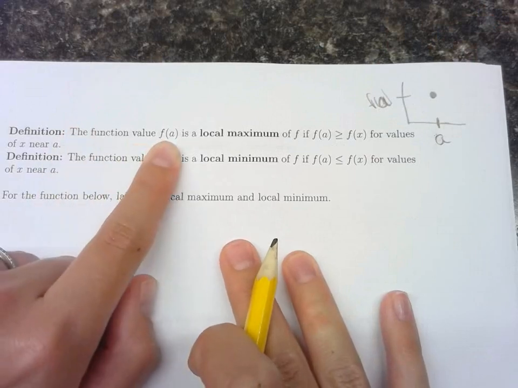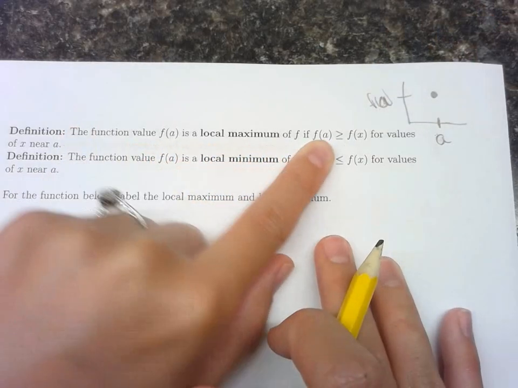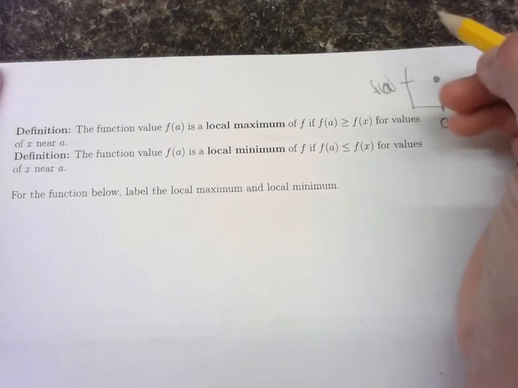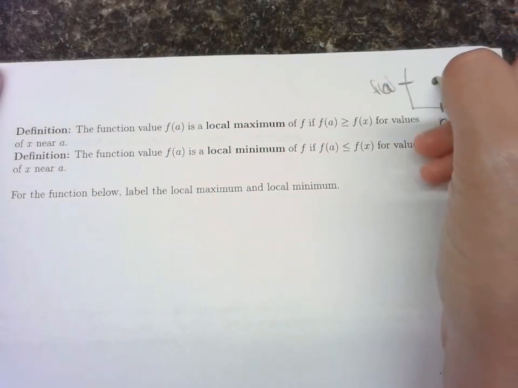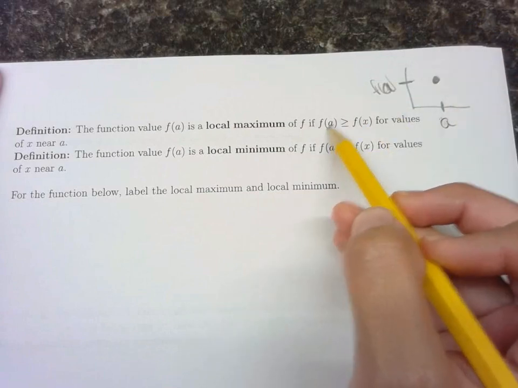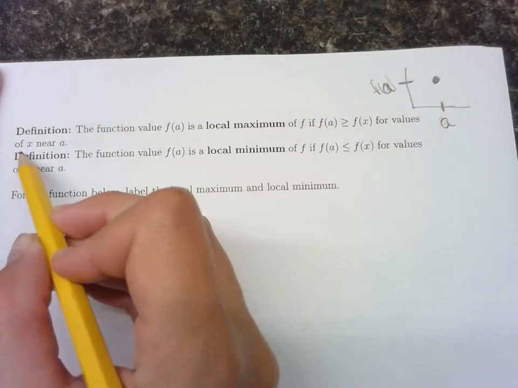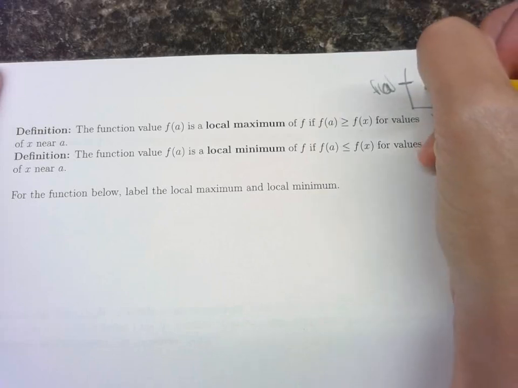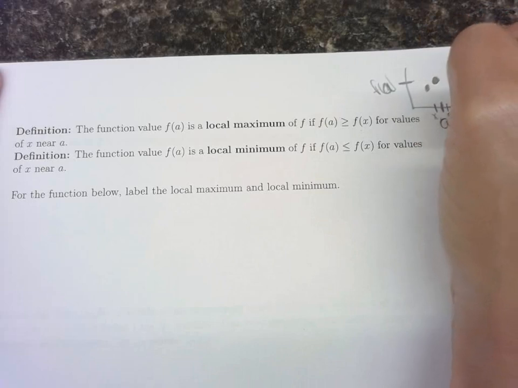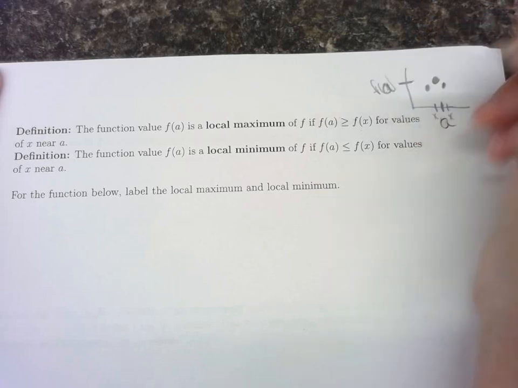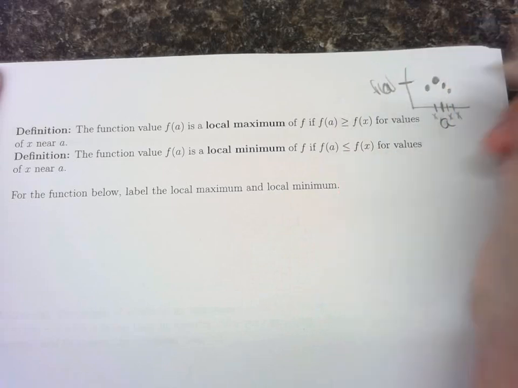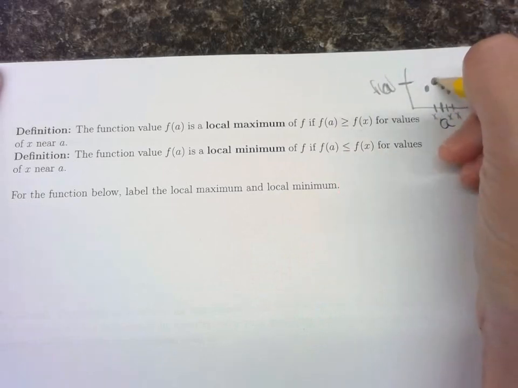It says the function value f of a is a local maximum if f of a is greater than or equal to f of x. So that means this f of a is the highest point, because it's greater than or equal to all these other values of x near a. Pick another value here, x. It has to be lower. Pick another value here, x. It has to be lower. Pick another value, x. It has to be lower. So this f of a is the highest point.